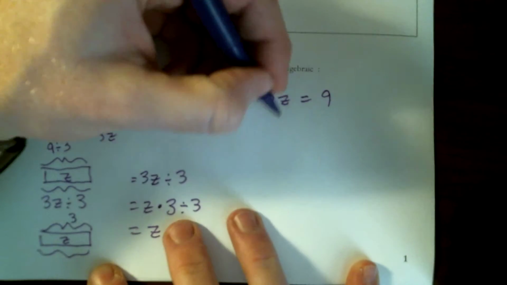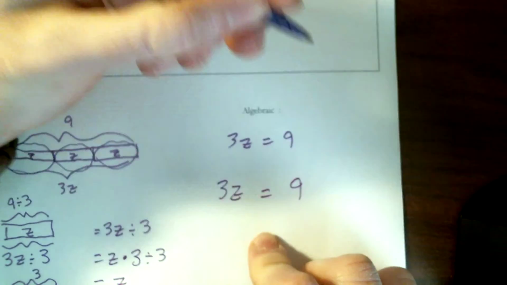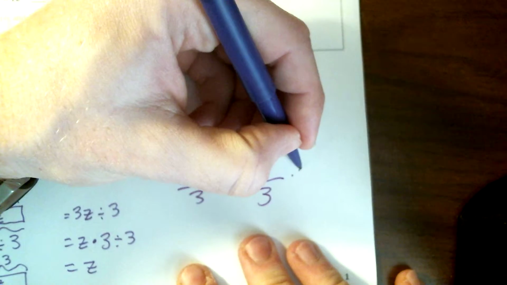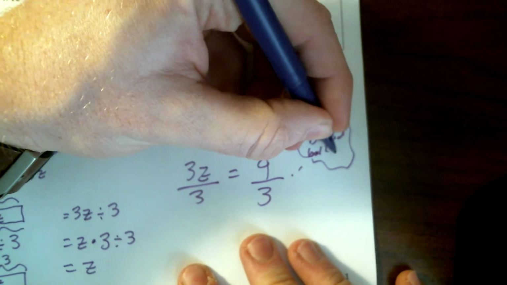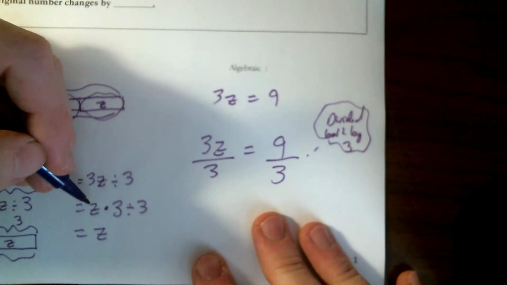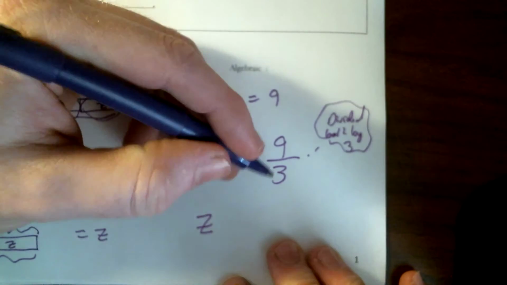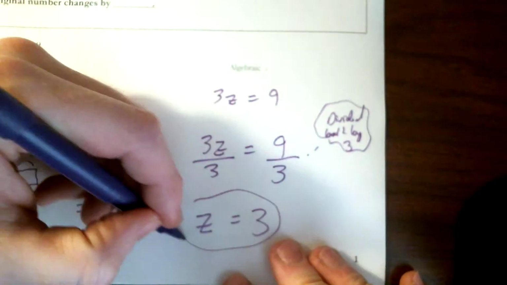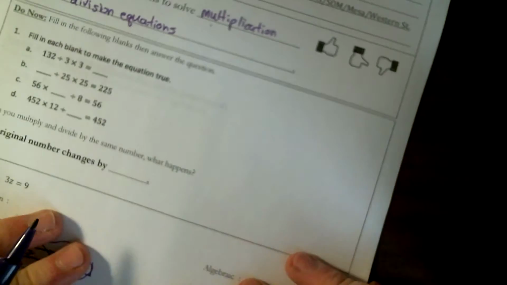So basically, here's what we did. We took this right here, 3z equals 9, and all I did was I divided both sides by 3. When I do that, 3z divided by 3, what did we say that is? We said that's just z. If I want to divide 9 by 3, that is, of course, equal to 3. So that is what z is worth in this situation. Let's see what you can do with or without tape diagrams. Let's go ahead and take a look at the next page.